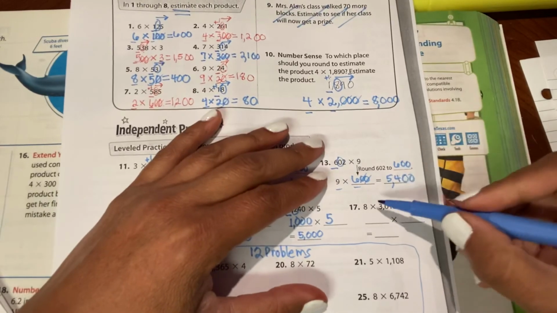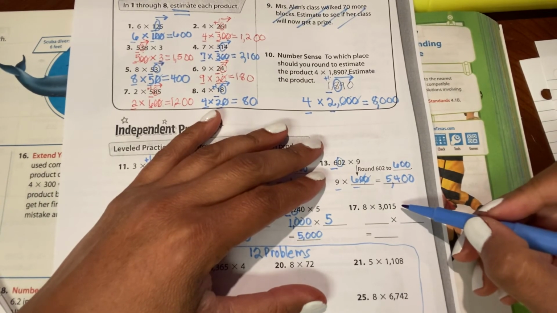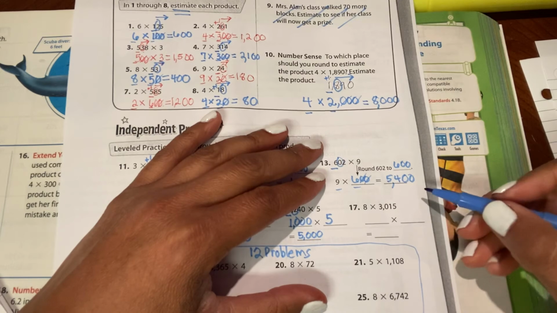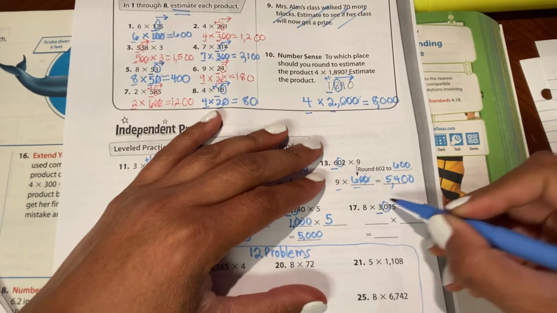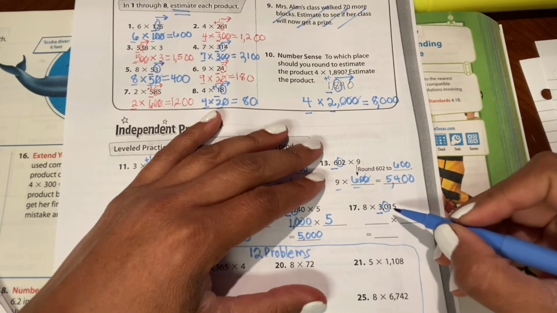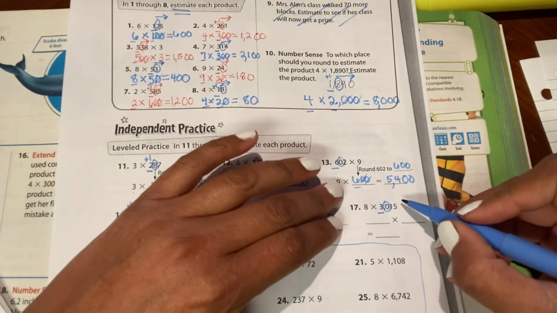Last but not least, 8 times 3,015. What place are we rounding the big number to? The thousands. We underline circle. What kind of digit is that? 4 or less. We don't care less.